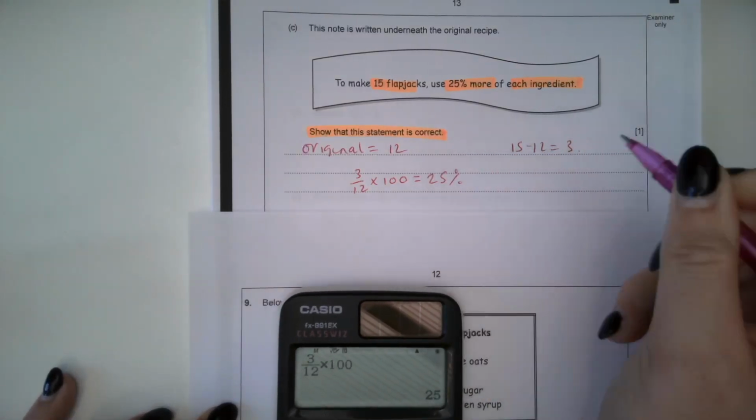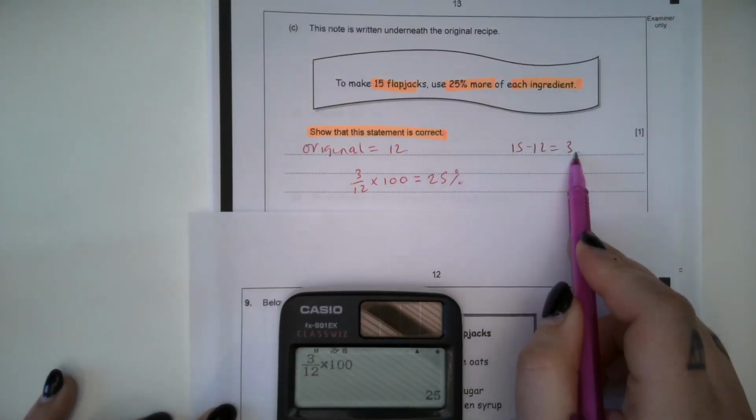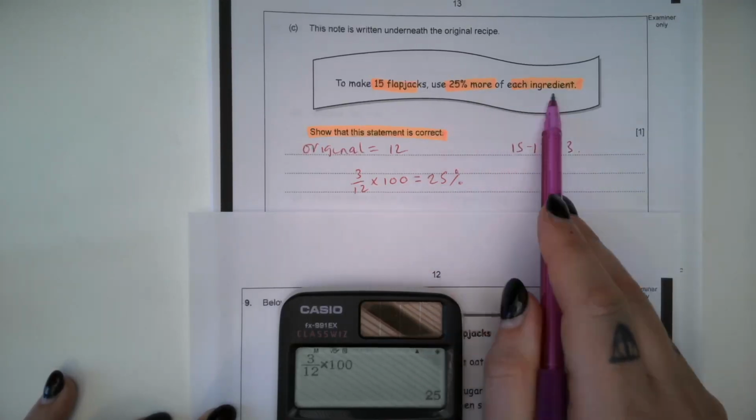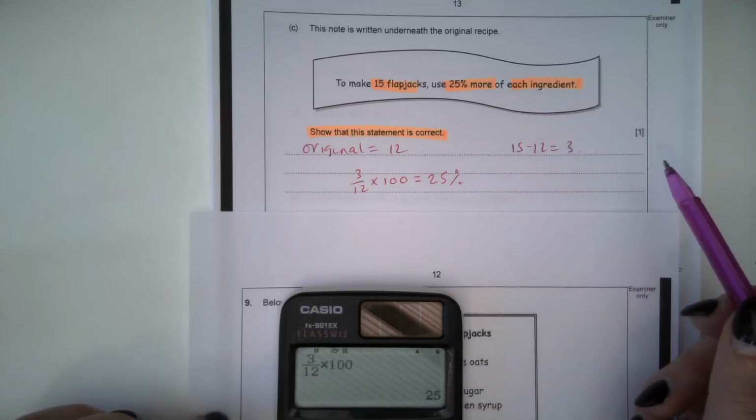So 3 flapjacks is 25% of the 12. So if we use 25% more of each ingredient, then it's correct.